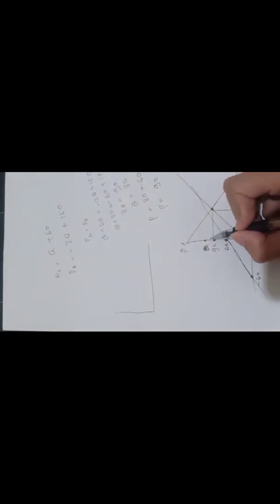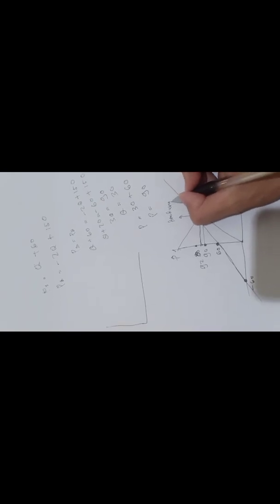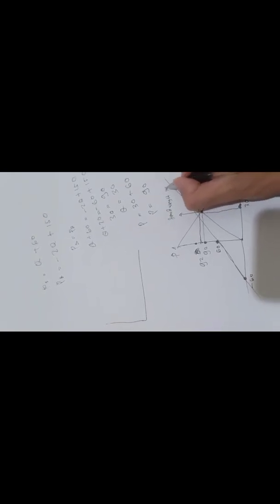So now if the government sets the minimum price at 92, it should become like this. At 92, this is the dead weight loss. Yes, this one.